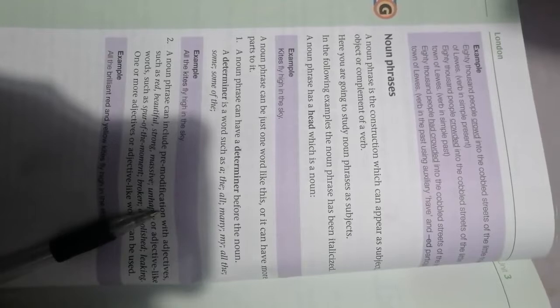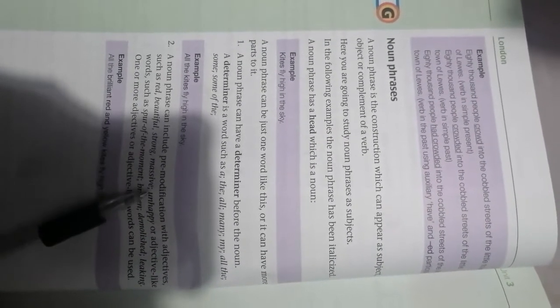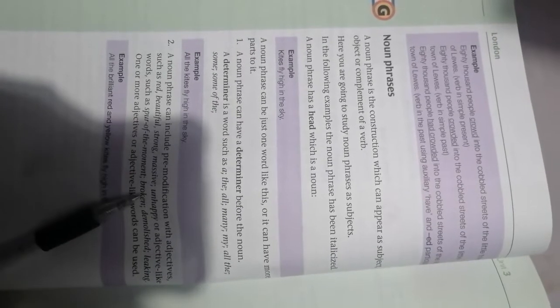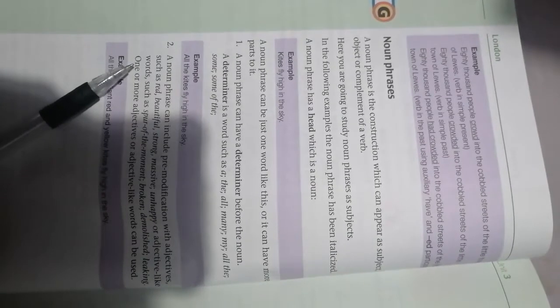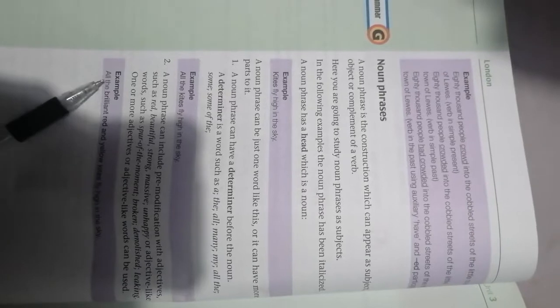Now number two, a noun phrase can include pre-modification with adjectives such as red, beautiful, strong, massive, unhappy, or adjective-like words such as spur of the moment, broken, demolished, leaking. One or more adjectives or adjective-like words can be used. So here we have another example: all the brilliant red, yellow kites fly high in the sky.